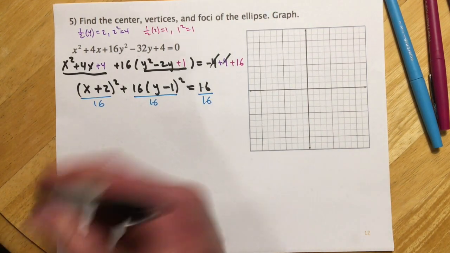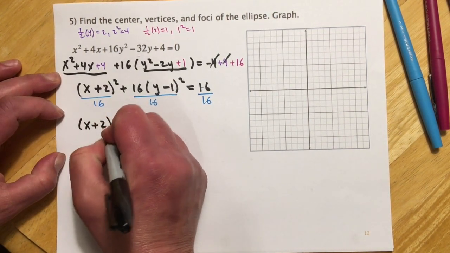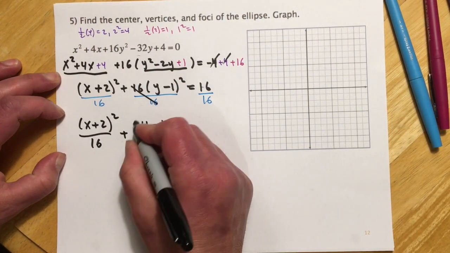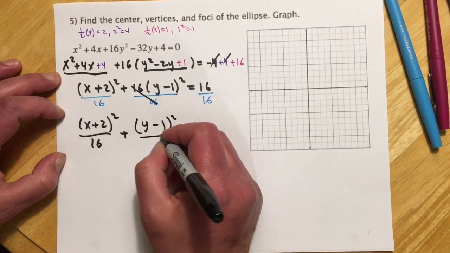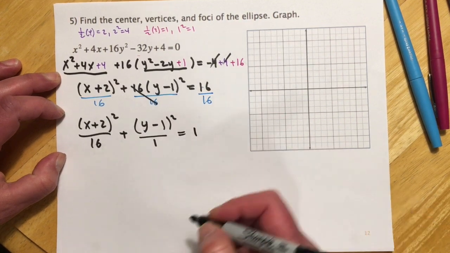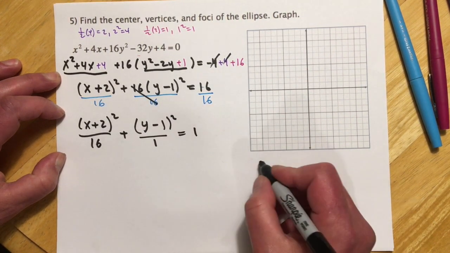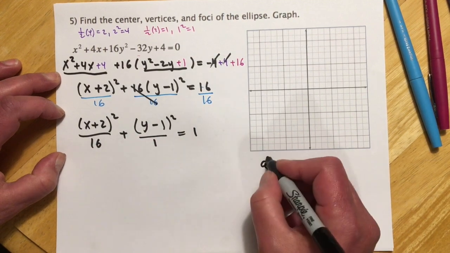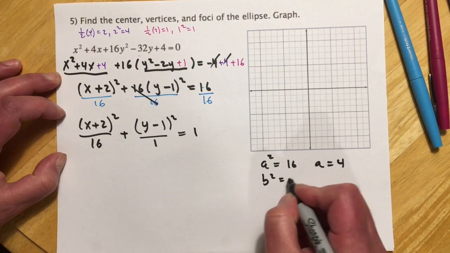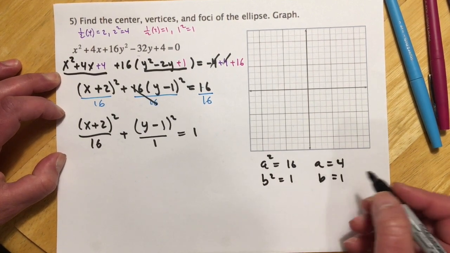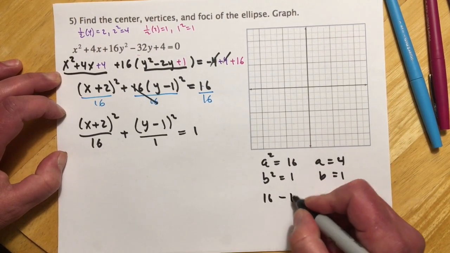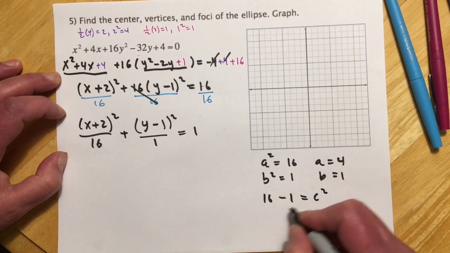And so now I have x plus 2 squared over 16. These cancel, so that'd be y minus 1 squared over 1 if we need to put something there, but that helps us spot what our b is going to be, and that equals 1. So with that, now I know that a squared is 16, so a is 4, and b squared is 1, so b is 1. And then I can do a squared minus b squared, so 16 minus 1, that's a squared minus b squared equals c squared.